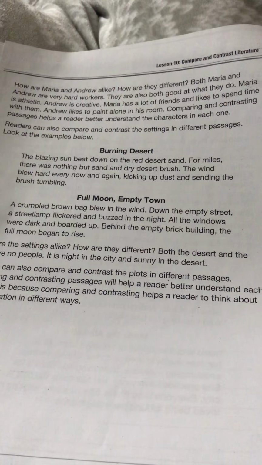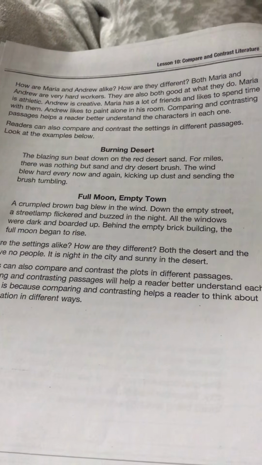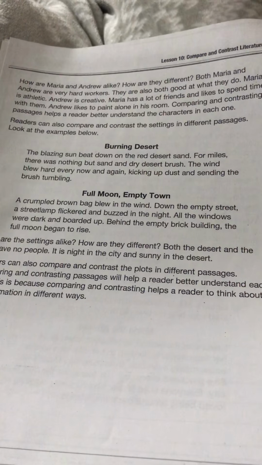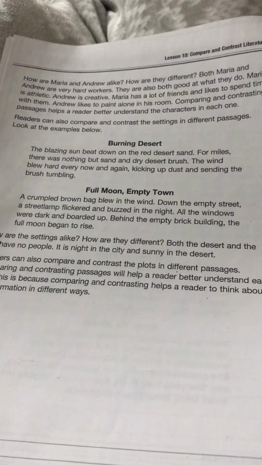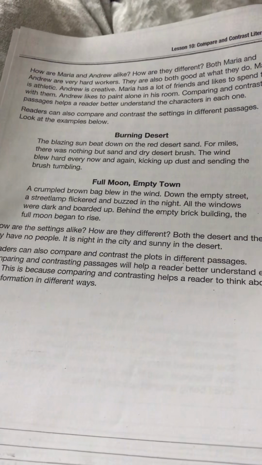Comparing and contrasting passages helps a reader better understand the characters in each one. Readers can also compare and contrast the setting in different passages. Look at the examples below.